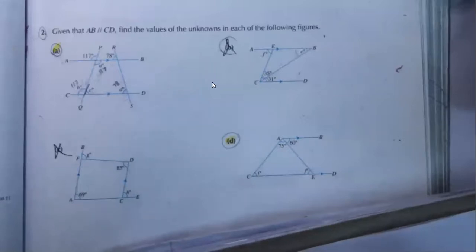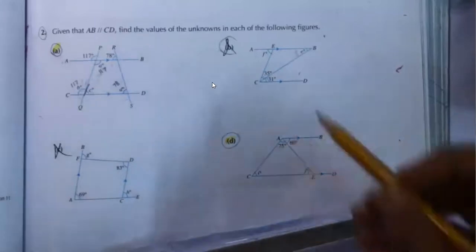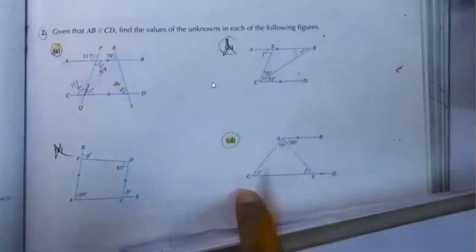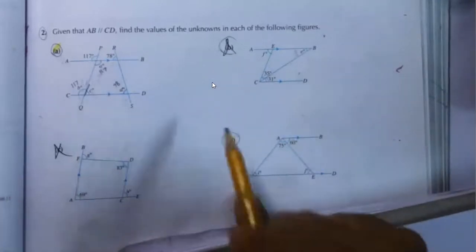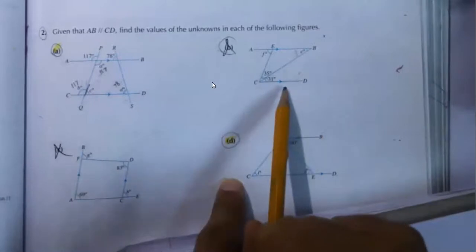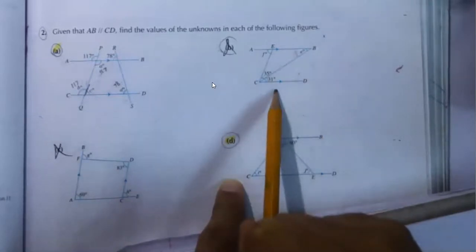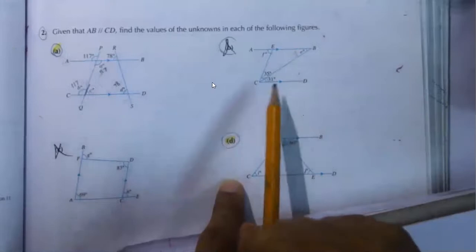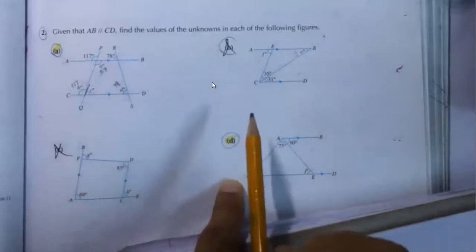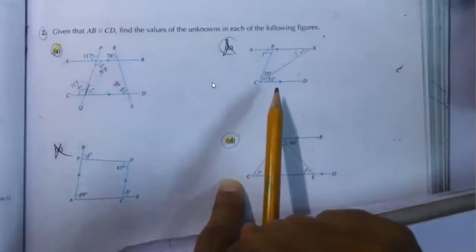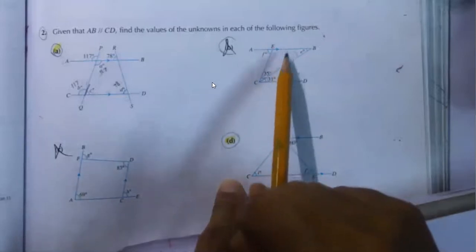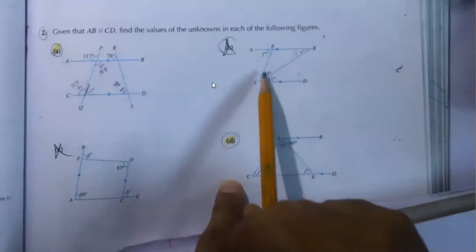Both are transversal. So we have two transversals here. Yes, these two are parallel lines. Whenever you look at a figure, first of all, find out the parallel lines. Where are they? Because they might twist the figure for you to make things complicated, right? So first of all, point out the parallel lines and then the transversal.